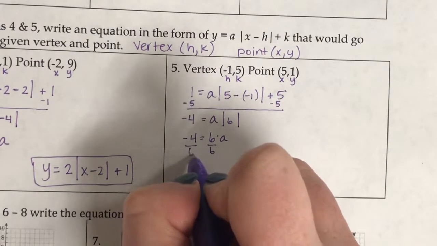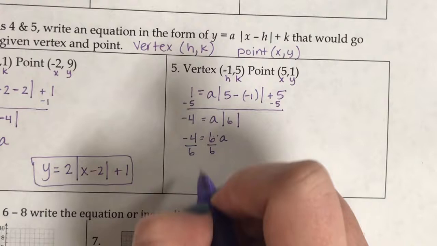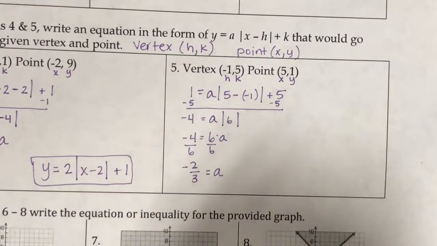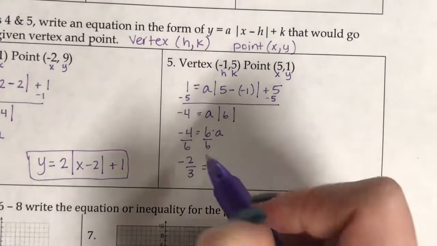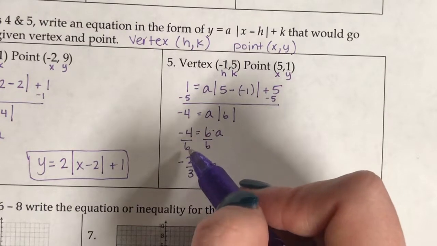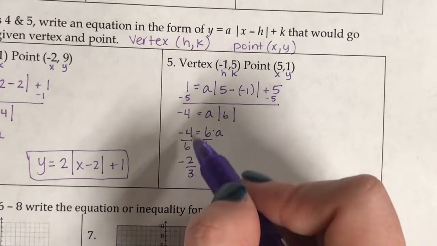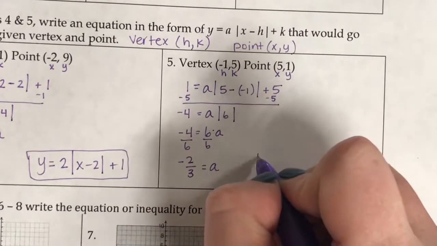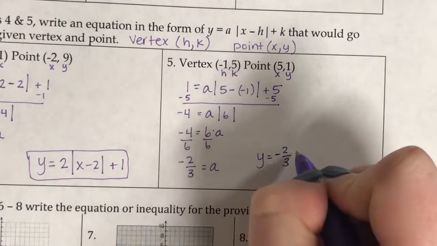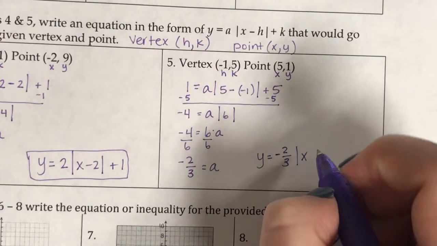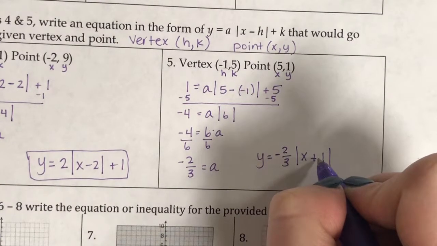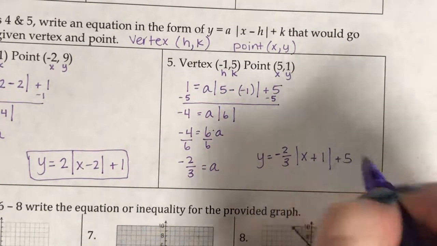When we divide by 6, this fraction reduces to negative 2/3 as our a value. If you don't remember how to reduce fractions, you can put negative 4 divided by 6 in your calculator, and math enter will reduce the fraction for you. So we get y equals negative 2/3 times the absolute value of x plus 1, because the minus negative becomes a plus, plus 5.